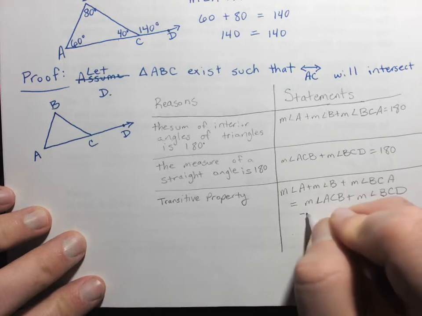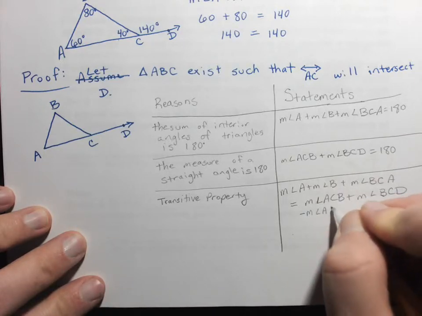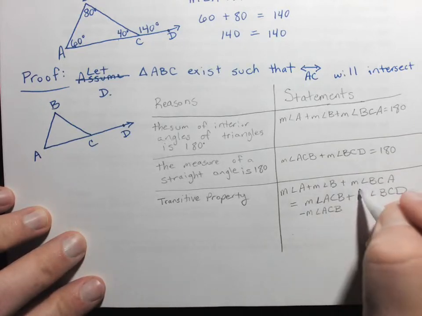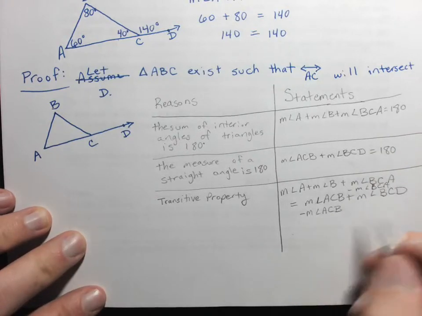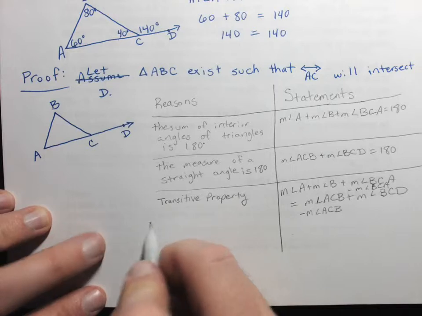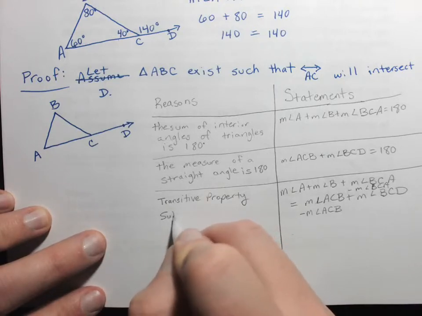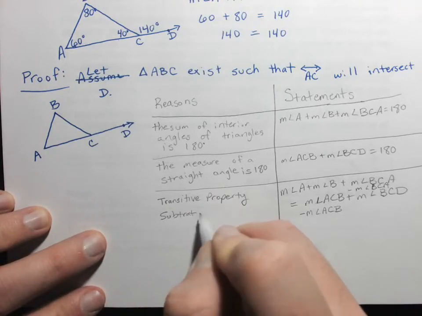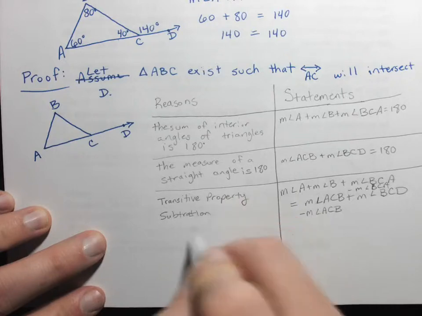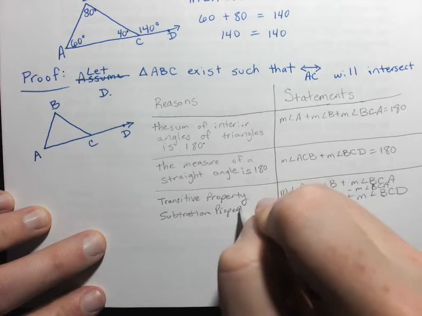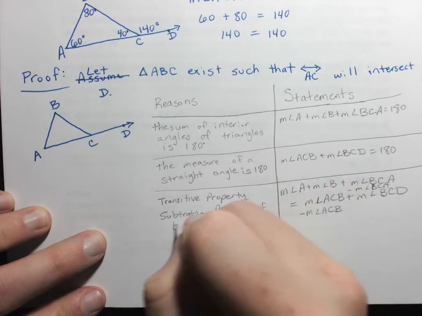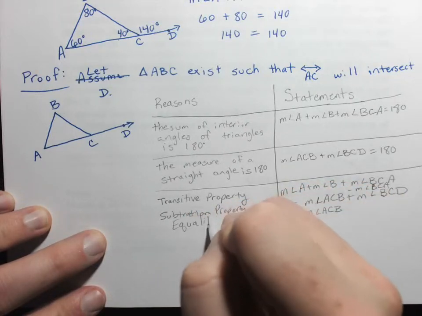And if I subtract this on both sides, I'm going to call it BCA so y'all see they are the same. And that's due to our subtraction property of equality, which enables us to subtract on both sides.